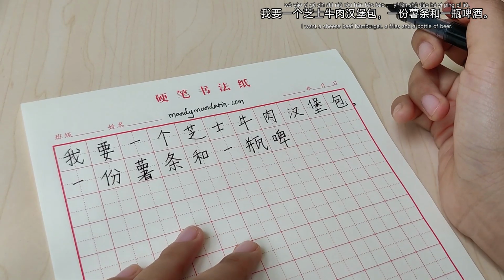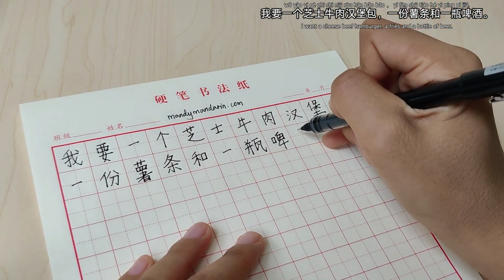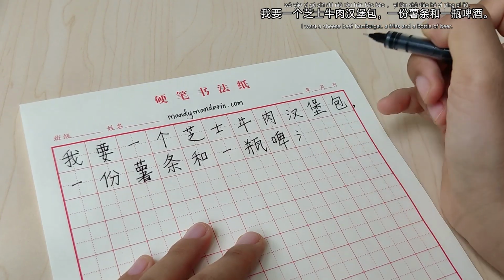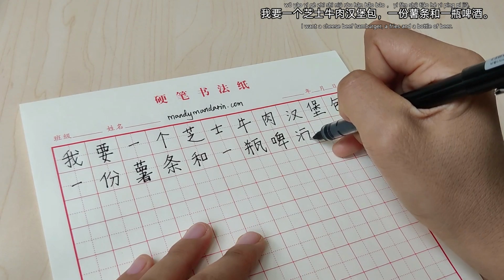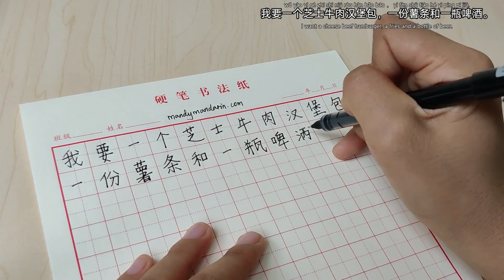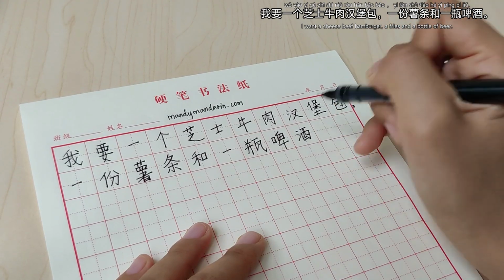Very good. And the last character we have 酒, water radical. Don't forget about these little things in the middle. Close up.